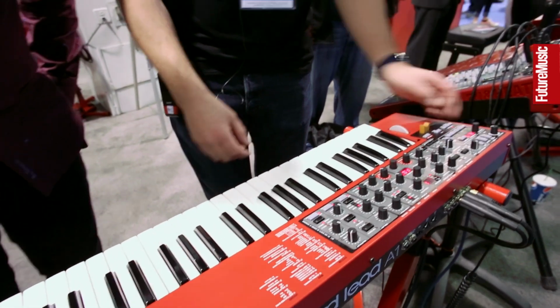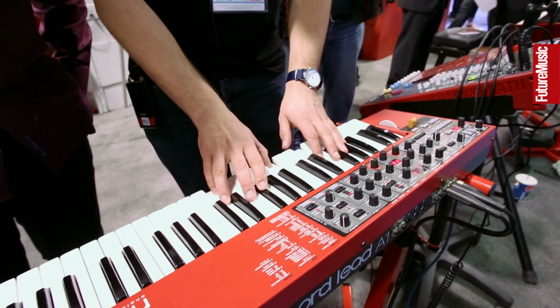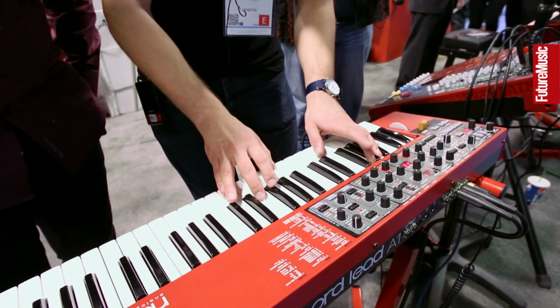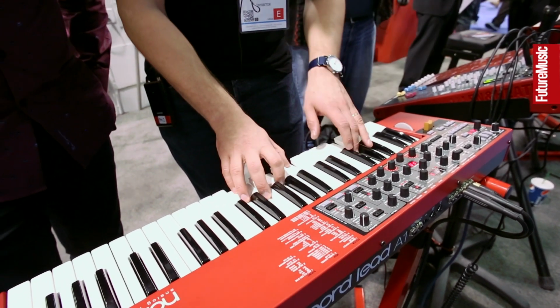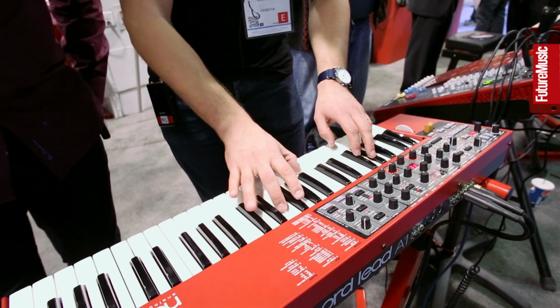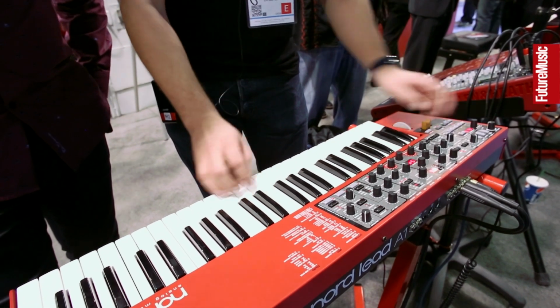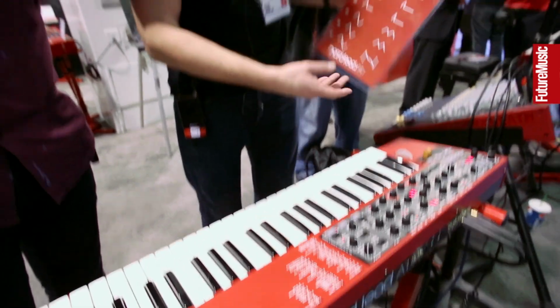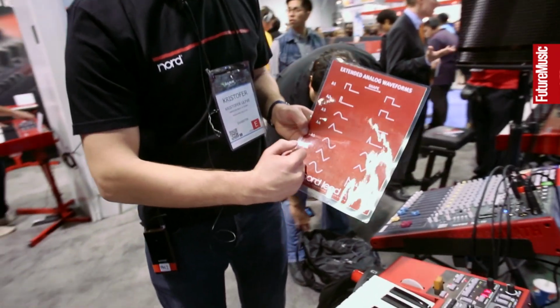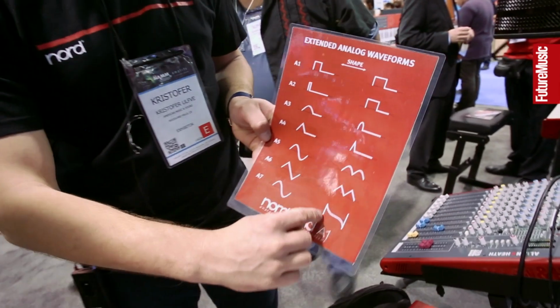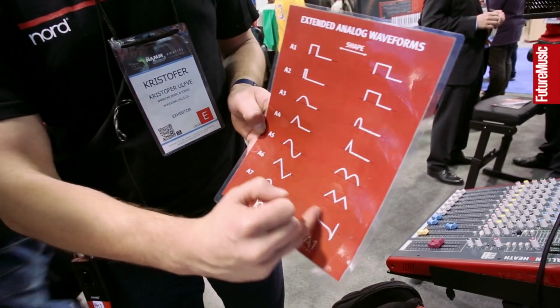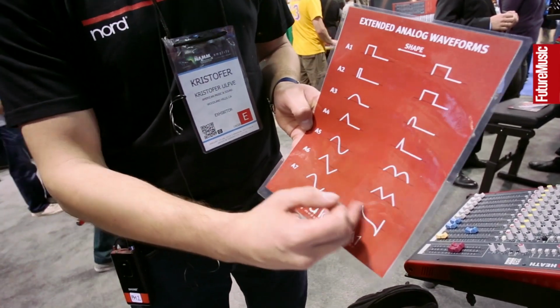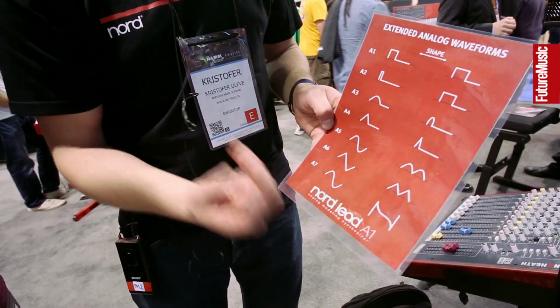John Carpenter there, and you have your FM pianos. And this is one of the extended analog waveforms, which is really a sine wave that twists itself inside out, causing it to have a more spiky formant spectrum.